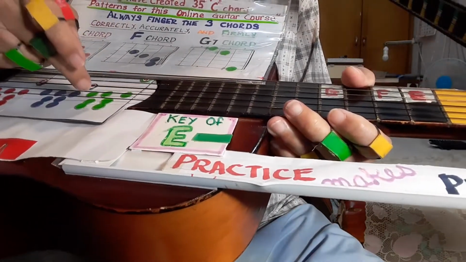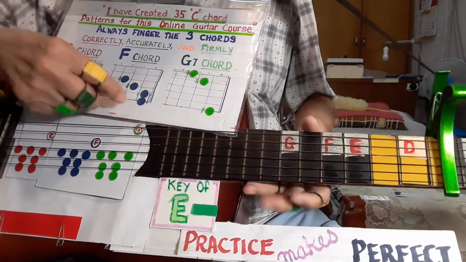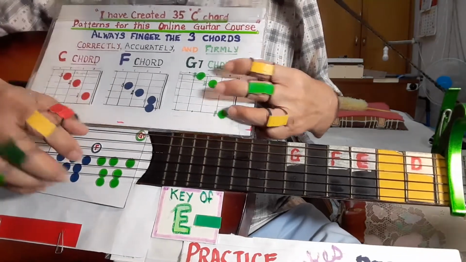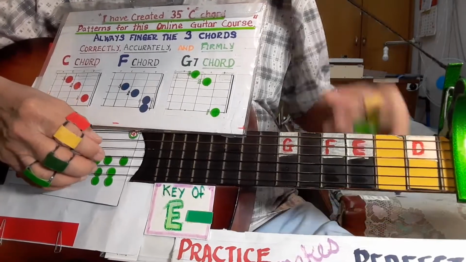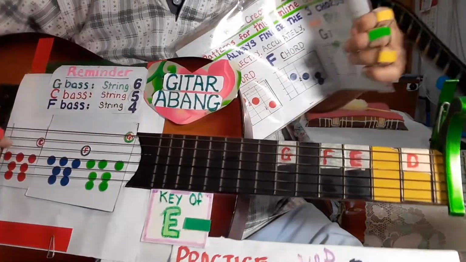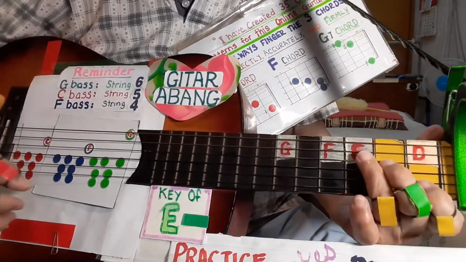Let me adjust it a little bit so that you understand better. So now this is a G7 bass. So I put the bass there, and then when I play this bass, right? So now I have formulated the pattern. I've created and then I formulated the pattern just by playing the bass.